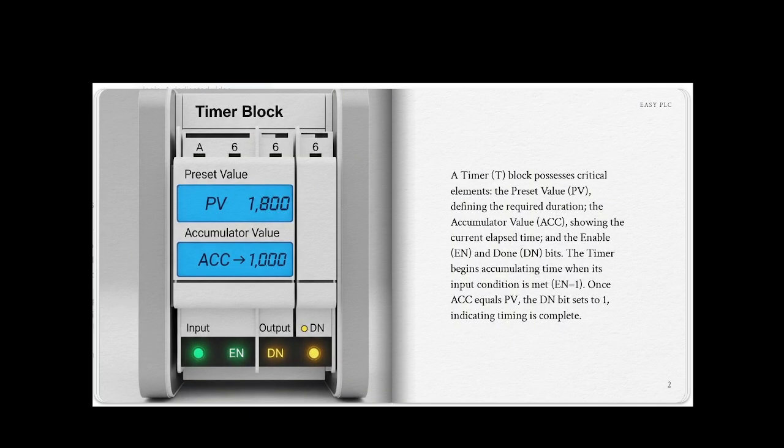A timer, T block, possesses critical elements: the preset value, PV, defining the required duration, the accumulator value, ACC, showing the current elapsed time, and the enable, EN, and done, DN, bits. The timer begins accumulating time when its input condition is met, EN equals 1. Once ACC equals PV, the DN bit sets to 1, indicating timing is complete.